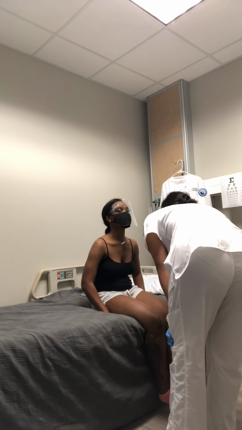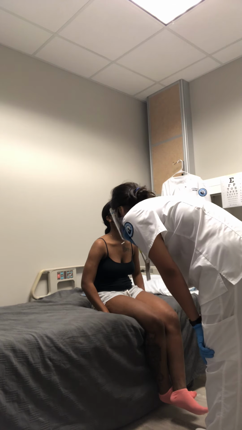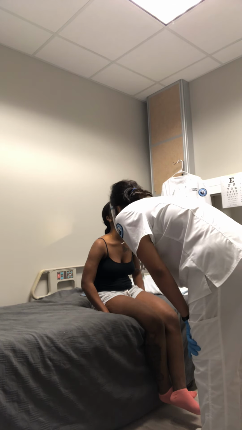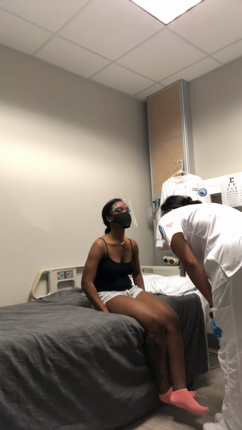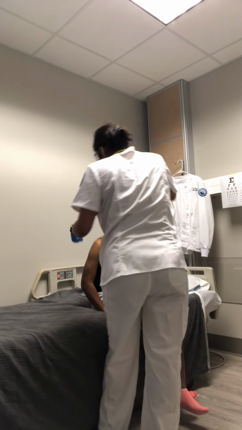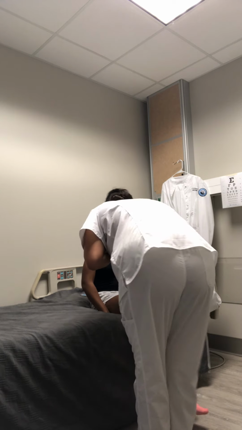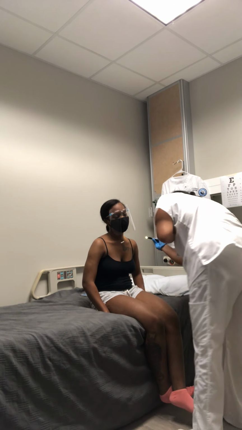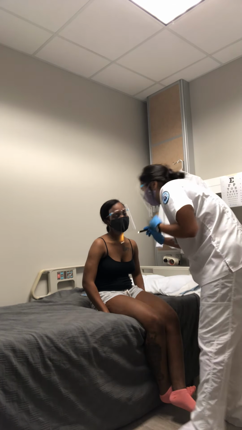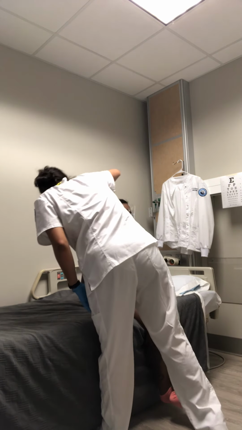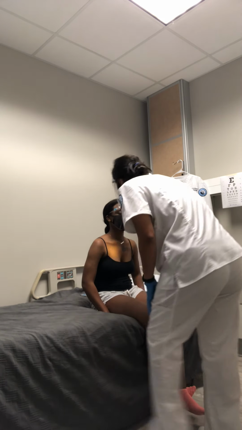The neck is symmetrical and midline to the body. I'm going to check for any skin characteristics on both anterior and posterior neck. No lesions noted on both anterior and posterior neck, and no bruising noted as well on anterior and posterior neck.